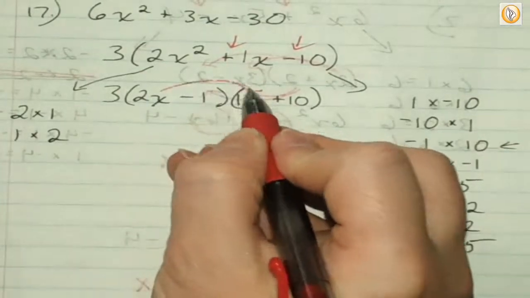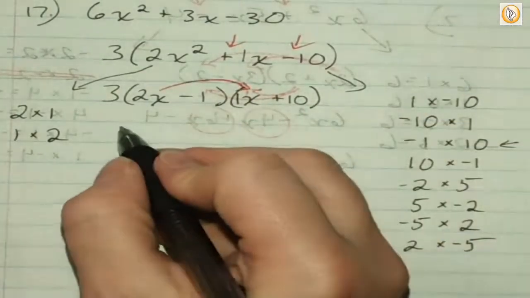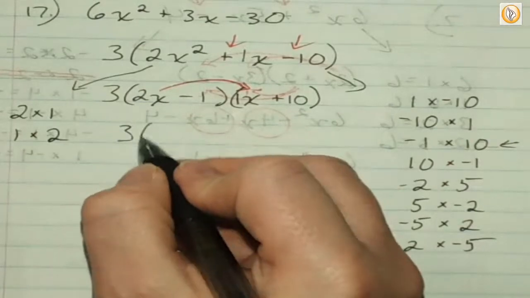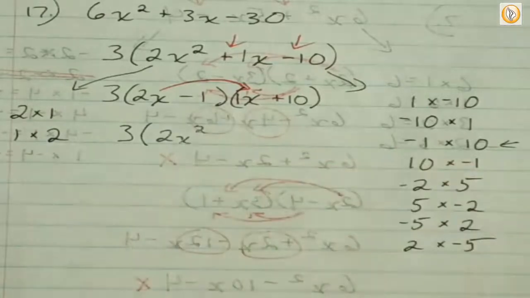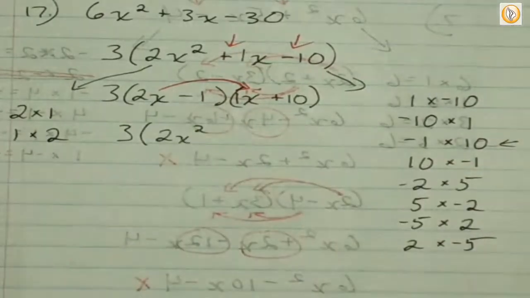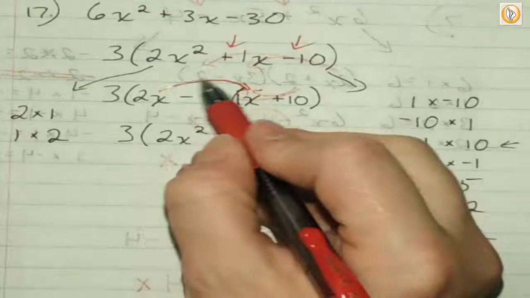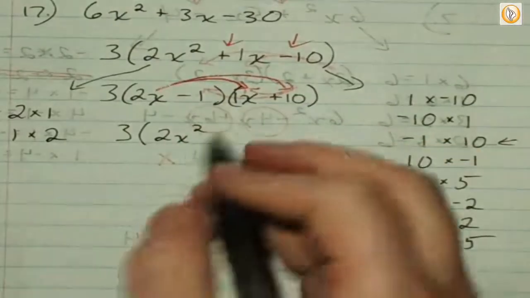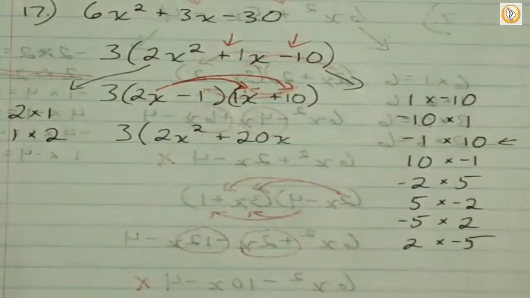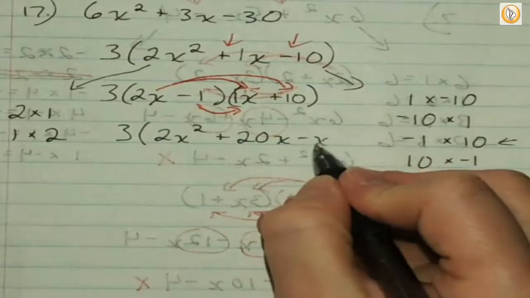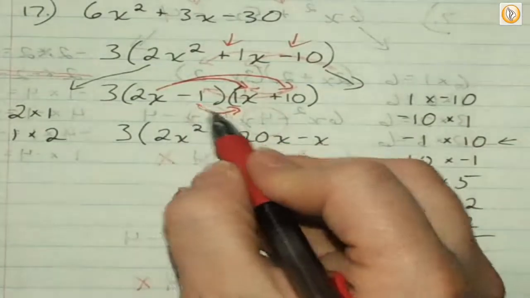So if I do FOIL, and I'm going to include my 3, I have 2x squared, and then I have 20x, negative x, and then negative 10.